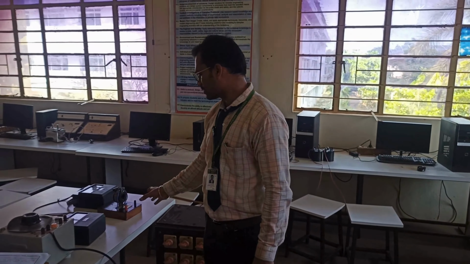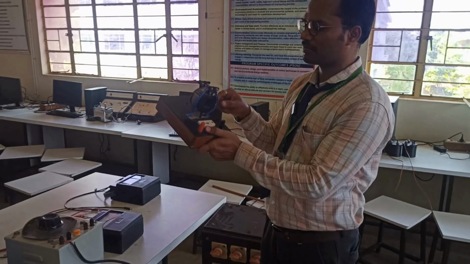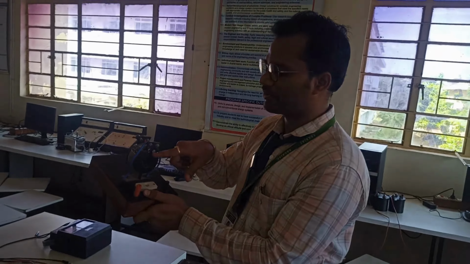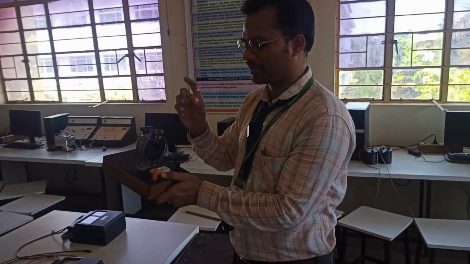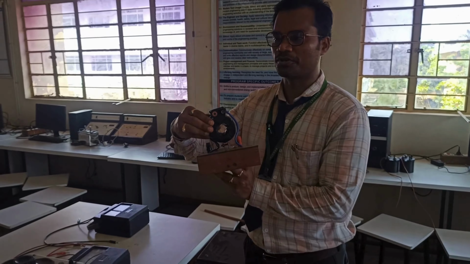Today we are going to do an experiment on measurement of current using a current transformer. So this is our current transformer, where we have a primary of 25 amperes and a secondary of 5 amperes. How to measure the current using this current transformer? We are going to do the experiment.